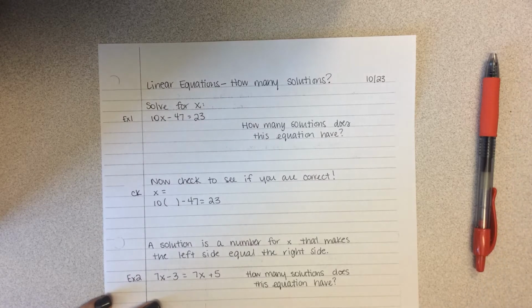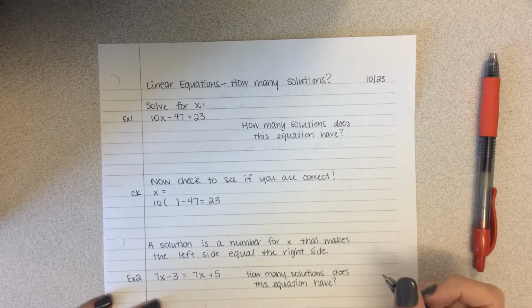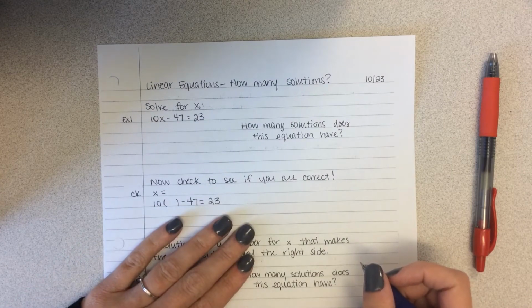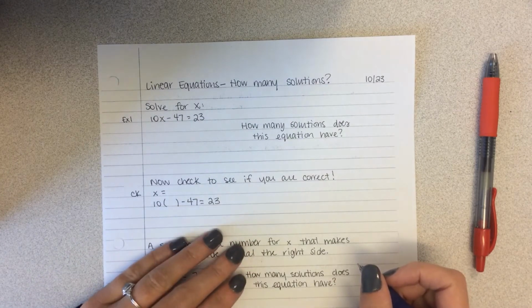Okay, today we are going to learn how to tell how many solutions a linear equation has. So we're going to solve each linear equation. I'm also going to teach you how to check to make sure that your answer is correct. So let's jump into it.